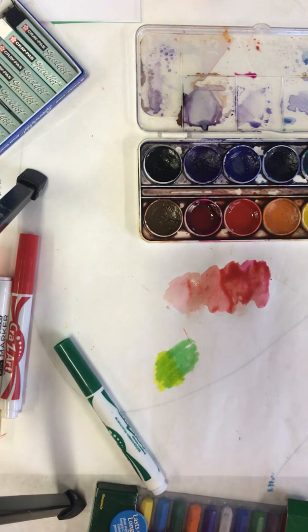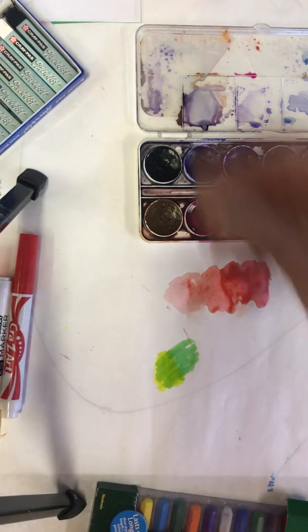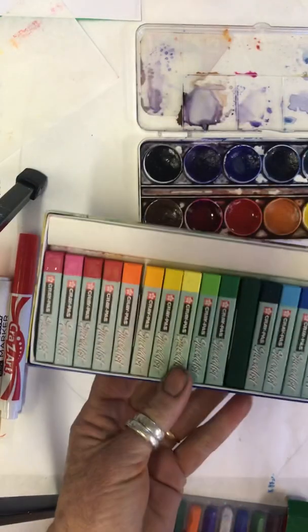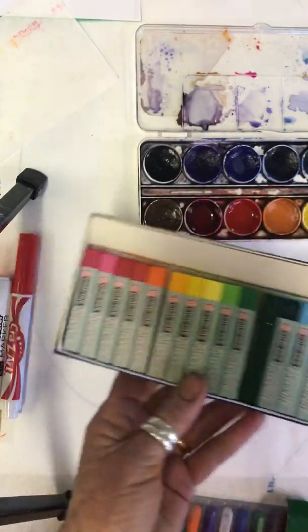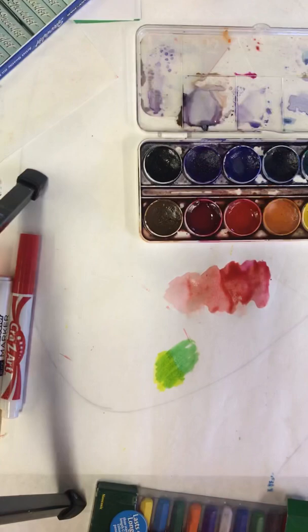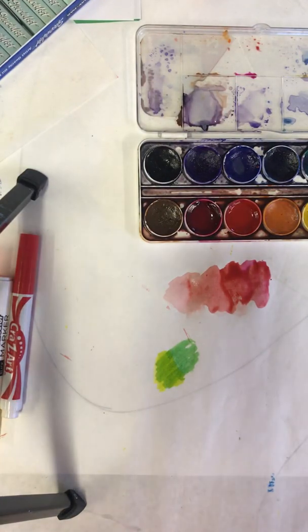You guys have oil pastels. Oil pastels would be great for this project too. So again, different values of those oil pastels. Chalk pastels, the same thing. I think you guys understand the concept, different values.